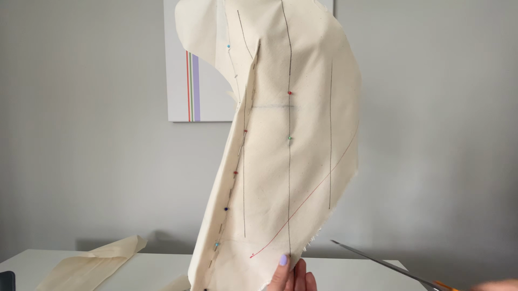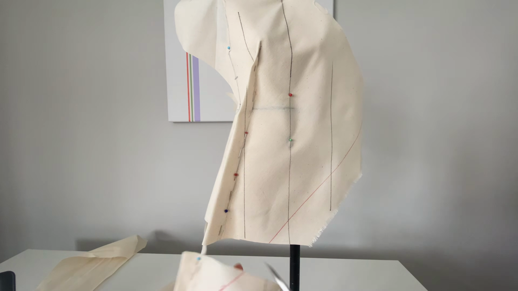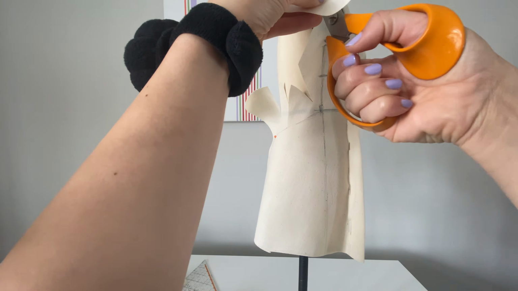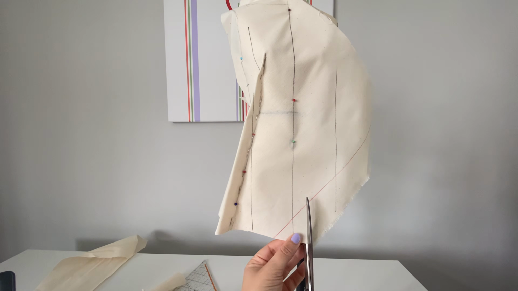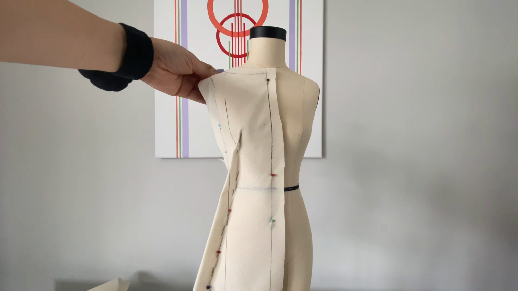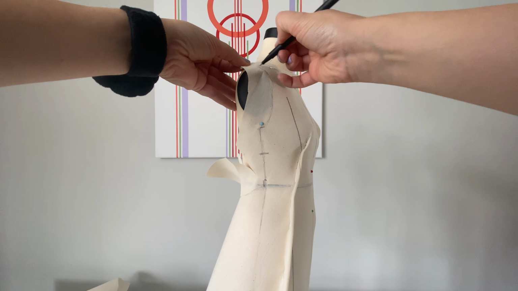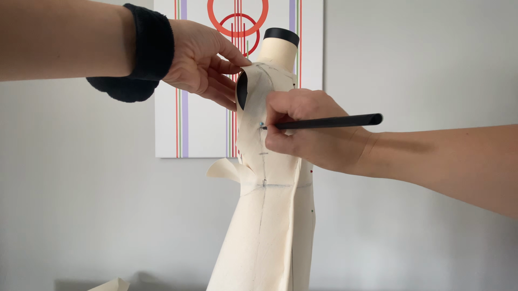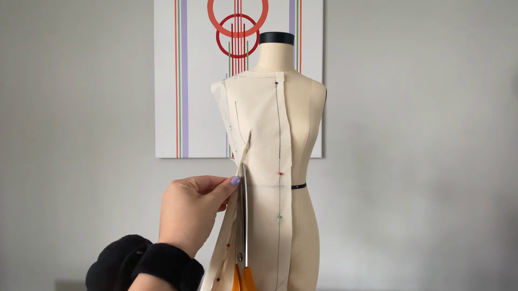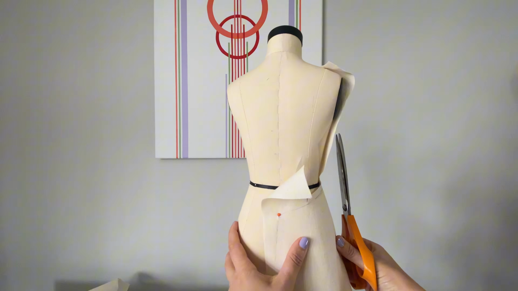And I also marked a rough hemline. Obviously this dress is going to be longer, but I just wanted to have it leveled, and then later I can just extend it longer. Yes, so I'm just cutting some excess away, and again just marking my shoulder line, etc. Here I'm just cutting some excess away again.